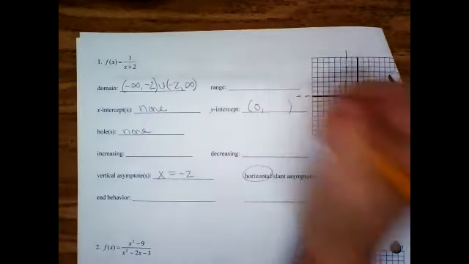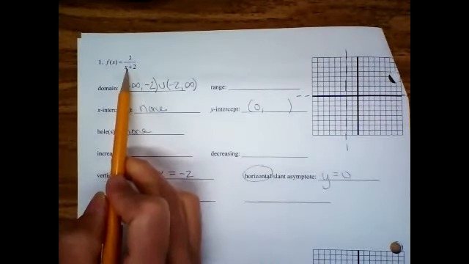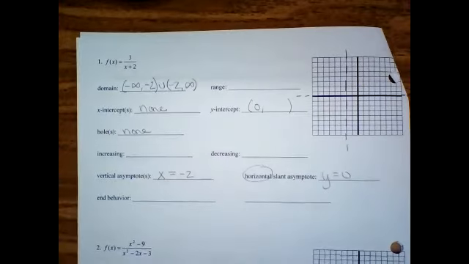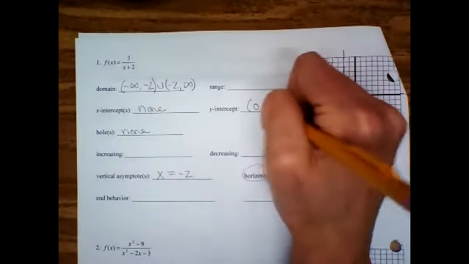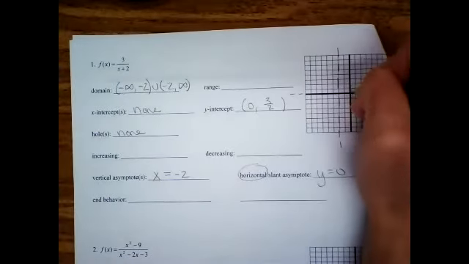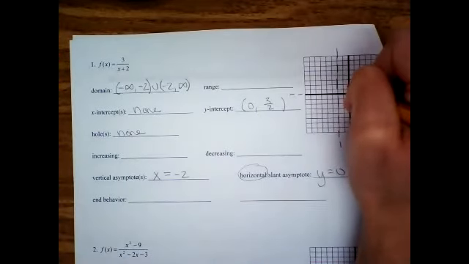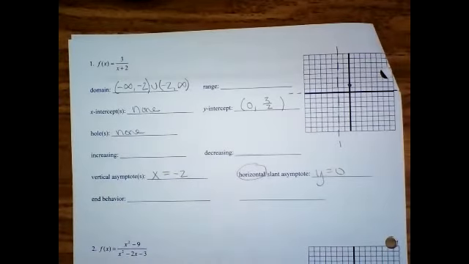Y-intercept, we can do that though. We're just gonna plug in 0. So if you plug in 0 for this x, what do you get? Like, what's the result? Yes, 3/2, which would be 1.5. And so you can put that point on your graph, like right about there. Good enough, as long as it's in between 1 and 2.